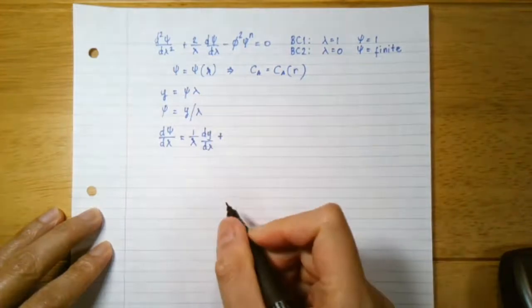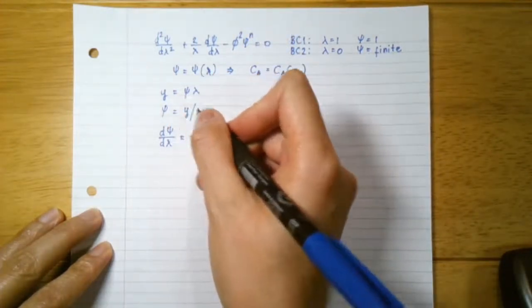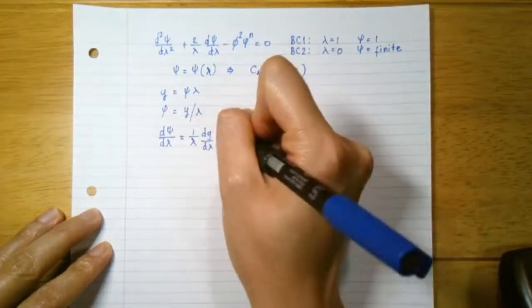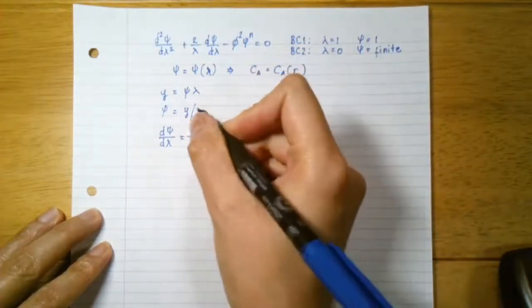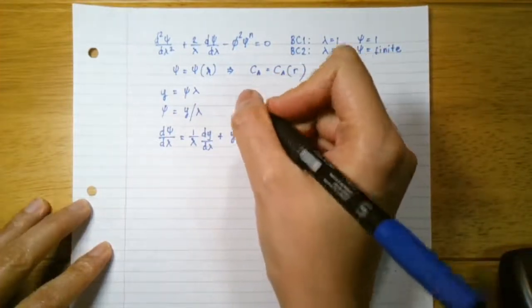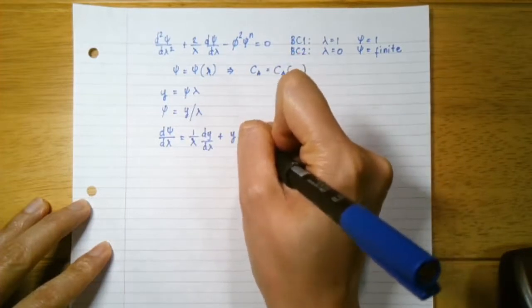plus, this time y will be constant and we will have to differentiate 1 over lambda. So we have y, and the derivative of 1 over lambda is negative 1 over lambda squared.